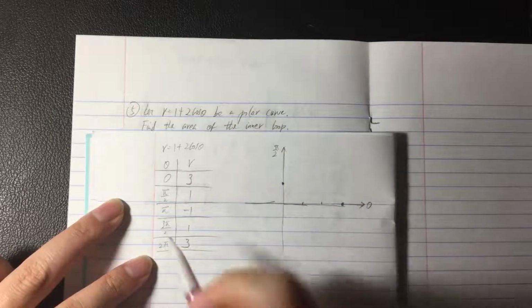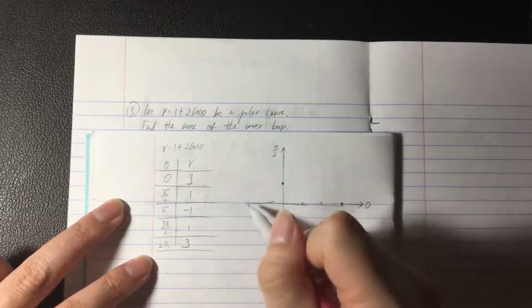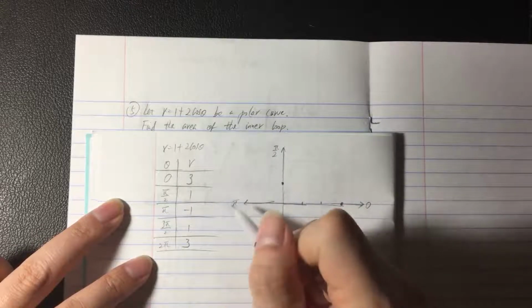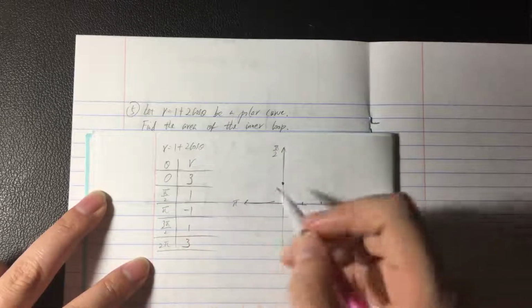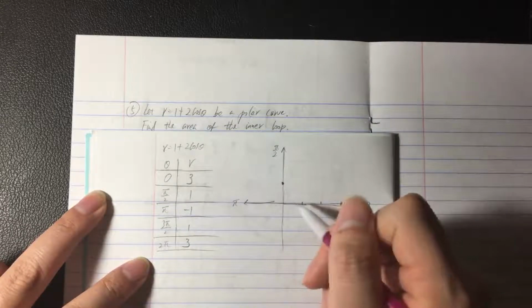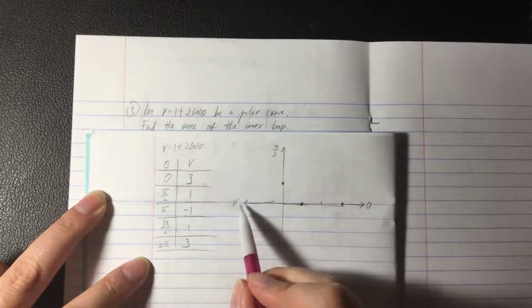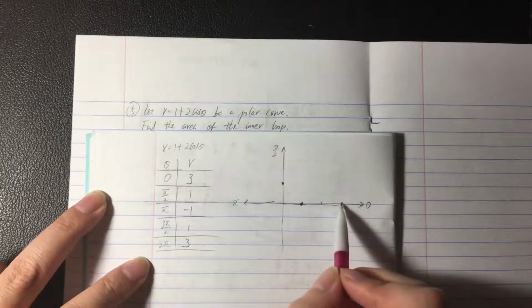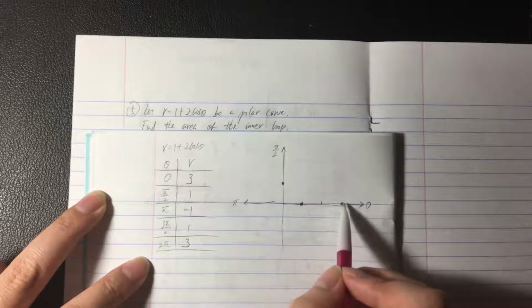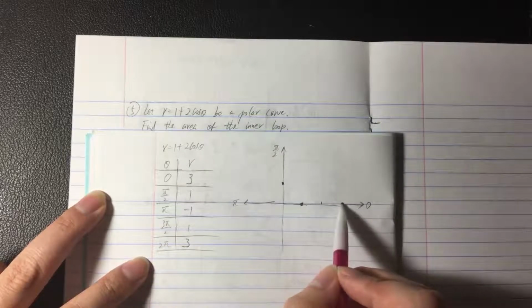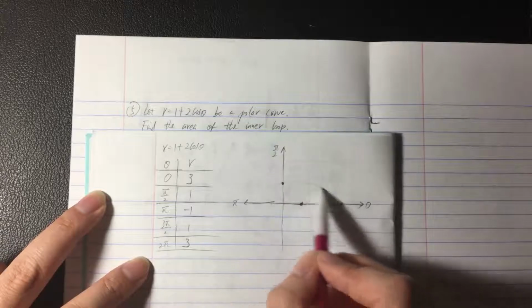The third point, when theta is pi, pi is here. That's the positive direction of pi. R is negative 1. Positive 1 is here, so this point is negative 1. Can we connect these 3 points using smooth curves? If we connect these 3 points using a smooth curve, it looks something like this.